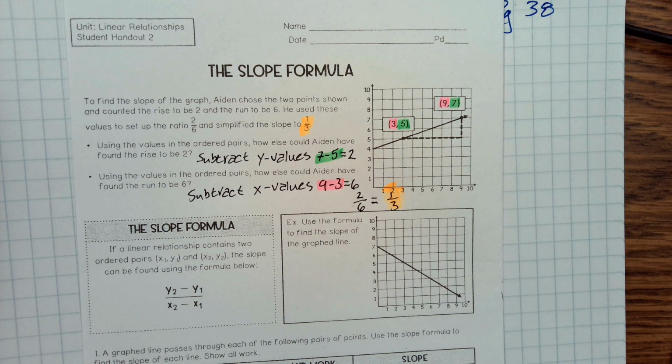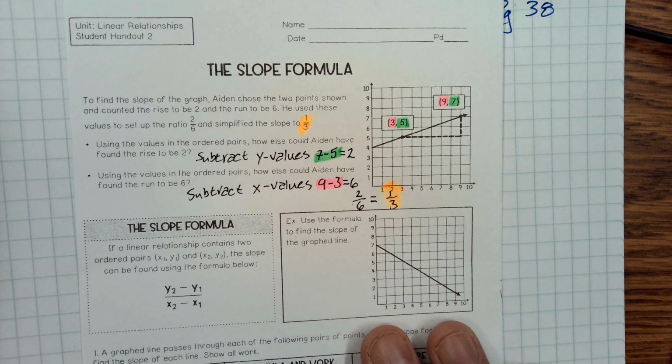Well, basically, that's what the slope formula does. You subtract y values, get an answer. You subtract x values, get an answer. And then you set up the ratio, and then sometimes you have to simplify the fraction. Okay? So when we don't have a graph, that's how we're going to do that.